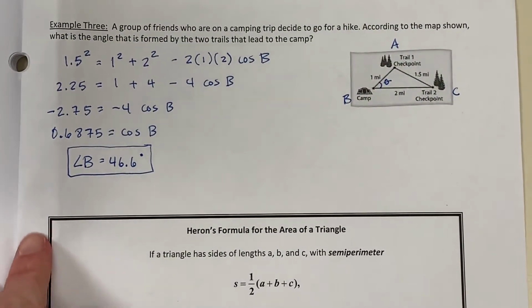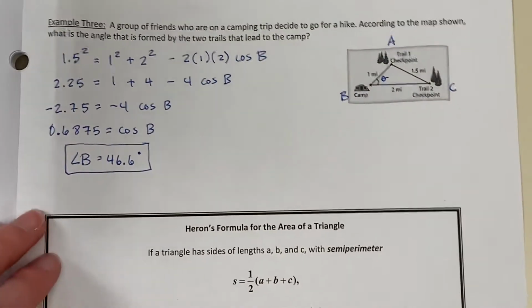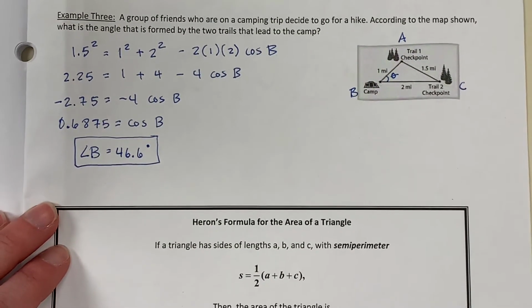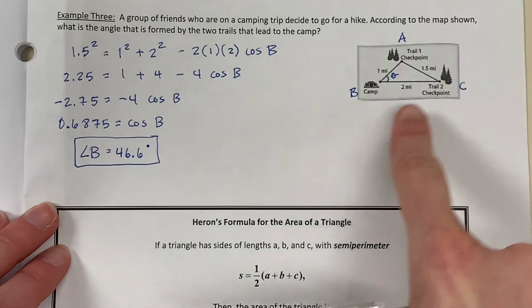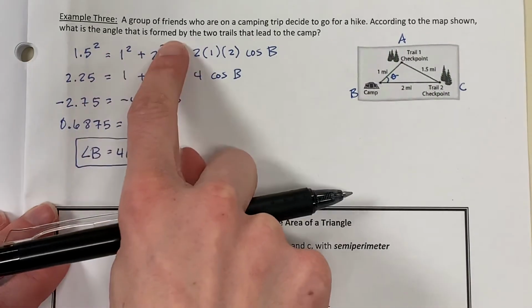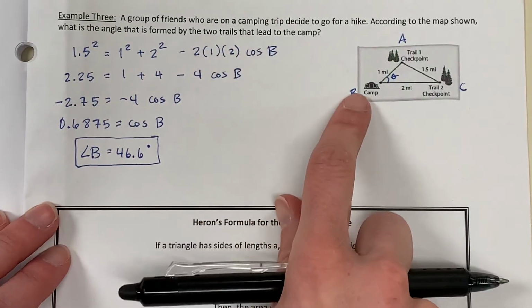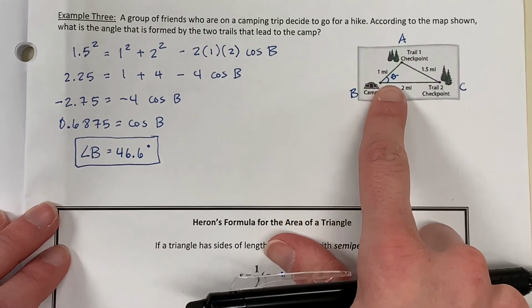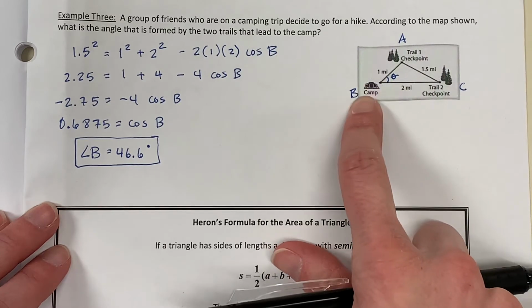In example 3, it says a group of friends who are on a camping trip decide to go for a hike. According to the map shown, what is the angle that is formed by the 2 trails that lead to the camp? First thing I did was I went ahead and I marked my angles A, B, and C. It doesn't matter which ones you mark A, B, and C, but I found that a little helpful. Now I'm trying to figure out the angle formed by the 2 trails that lead to camp. Well, here's camp, and here's the 2 trails that lead to camp, so I'm trying to find the measure of angle theta, which is angle B that I marked.